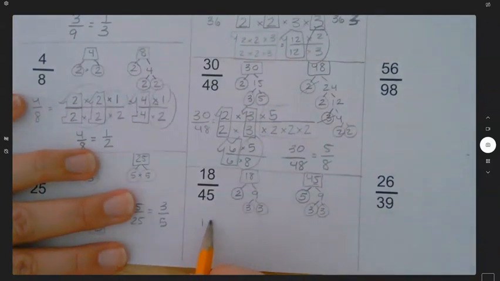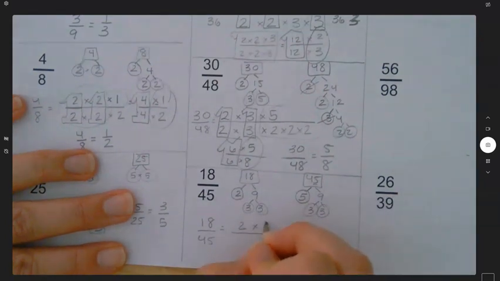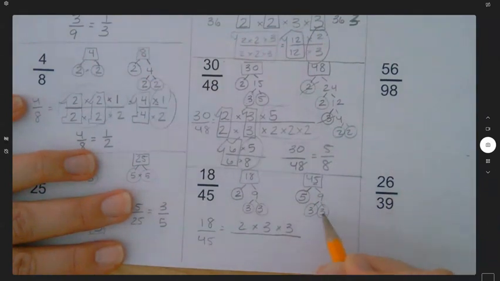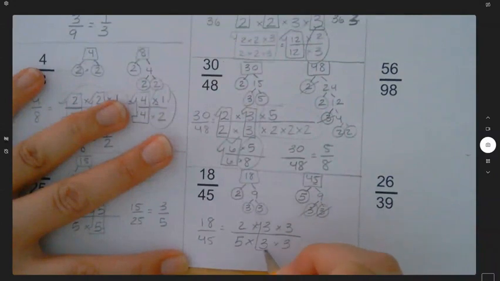And then 9 is 3 times 3, which are both prime factors. Then we will rewrite our fraction as a multiplication sentence of each of the prime factors. So we have 2 times 3 times 3. And then looking over here to get my giant ones, I see that I have 3 3s. So I'll kind of put those under the ones that I already have. And then I'll put my 5 at the beginning. Then I'll create my giant ones.